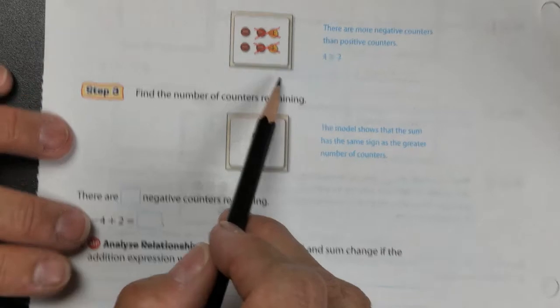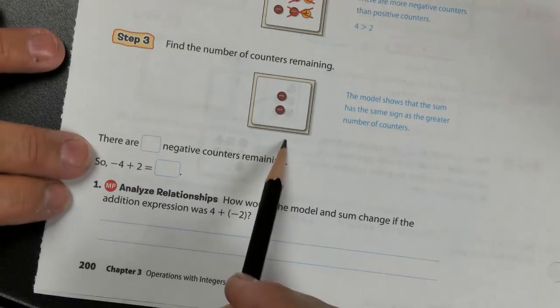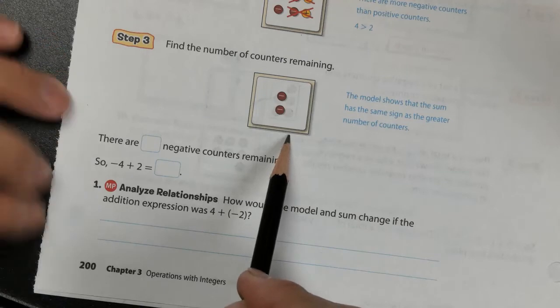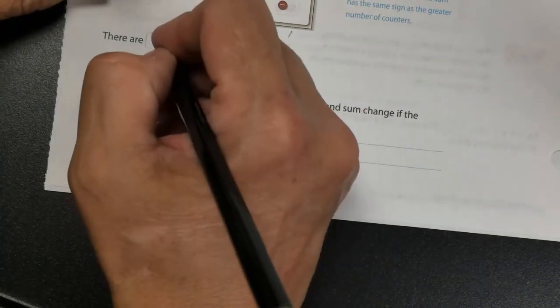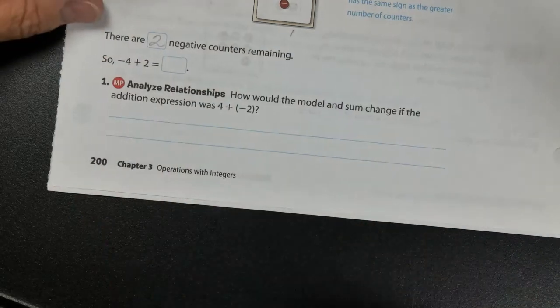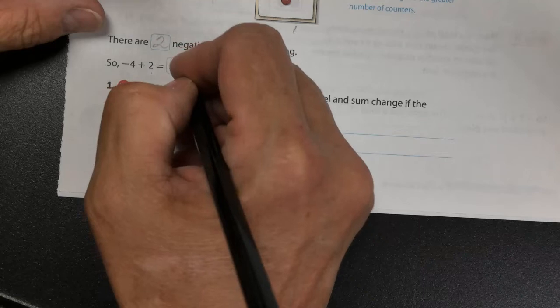And see, they did that right there. Okay? They removed the 0 pairs, and then you're left with -2. All right? So there are 2 negative counters remaining. So -4 plus 2 would be -2.